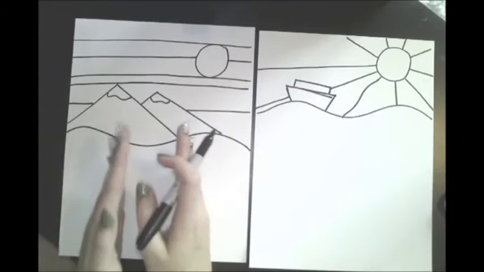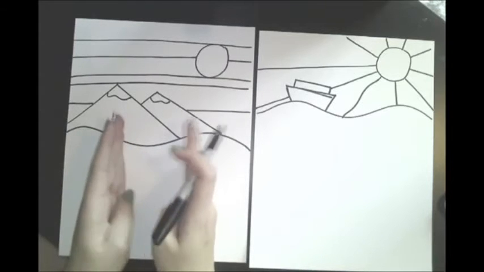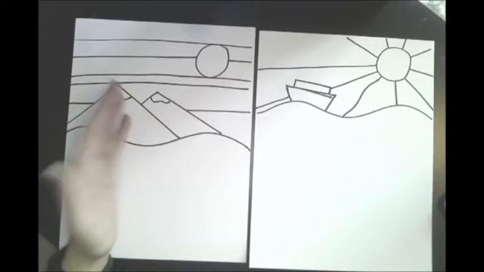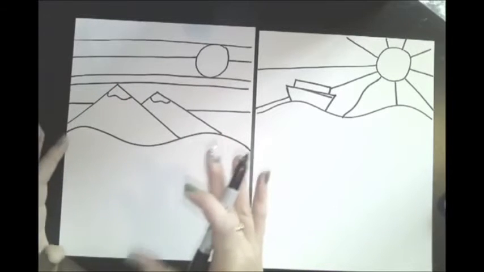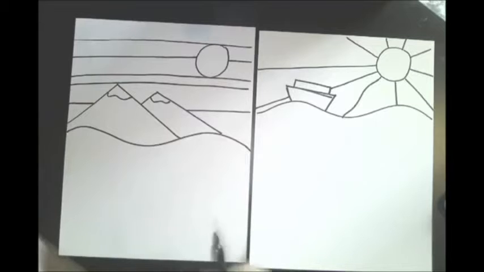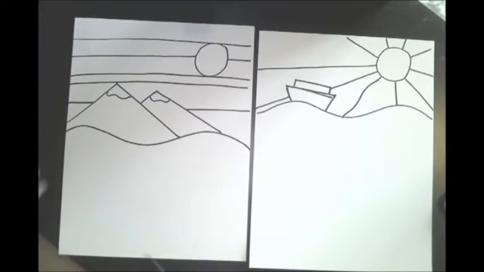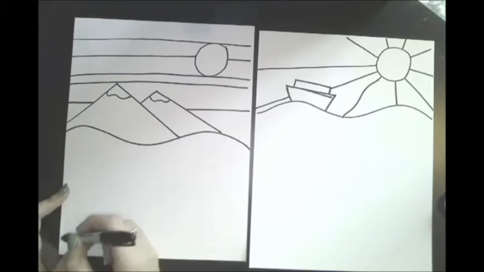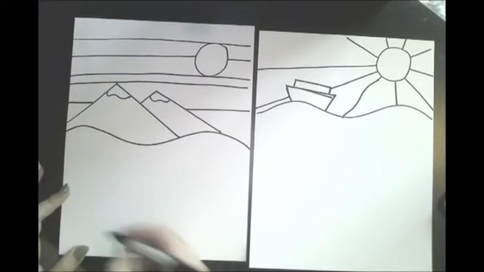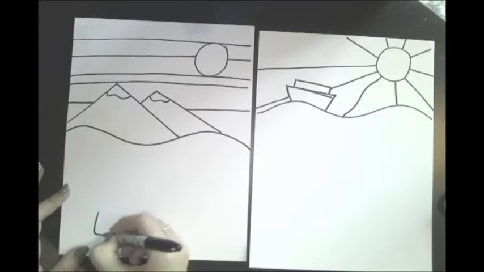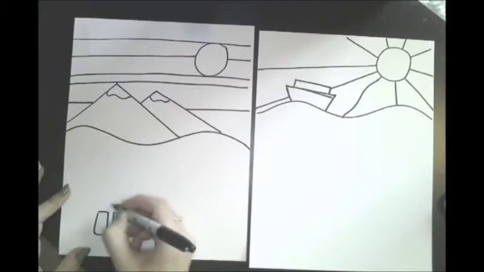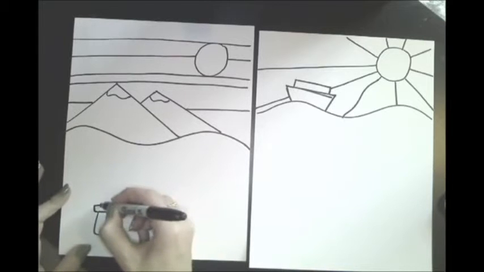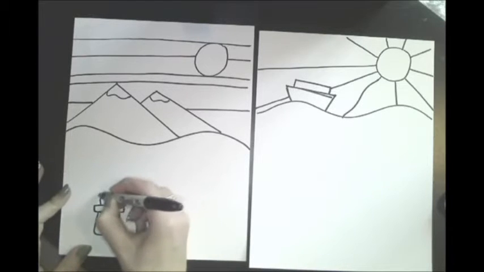So first I'm going to pick which side I want my Inukshuk to be on. I could choose either because I kind of have the mountains over here, I've got the sun over here, so my picture is pretty even. So I think I'm going to choose over on this side. So I am going to start with the legs of my Inukshuk. And I'm going to make it the type of Inukshuk that's kind of shaped like a person. But you can make your Inukshuk however you would like.